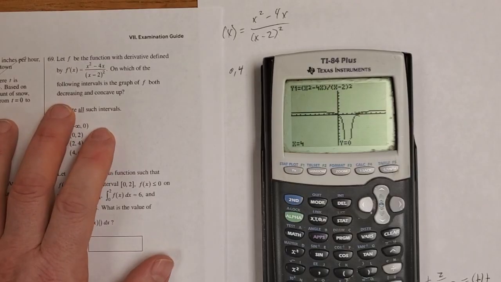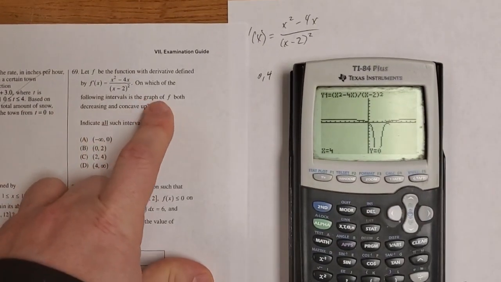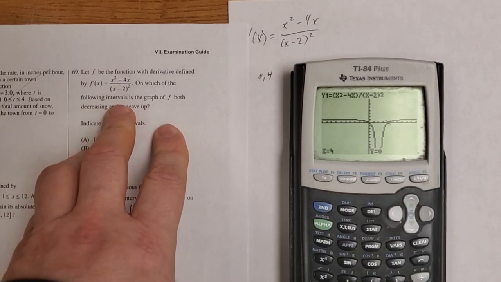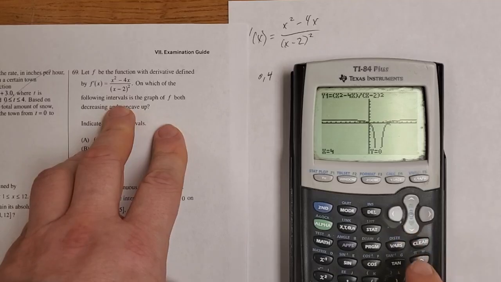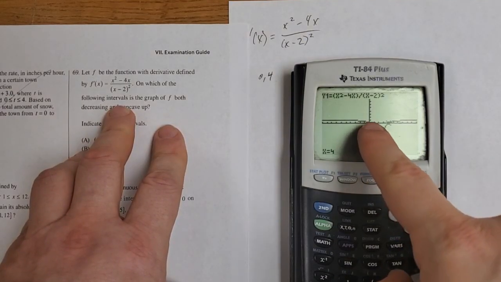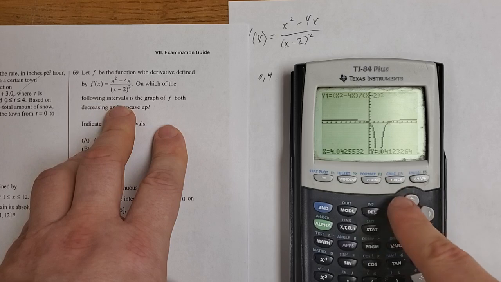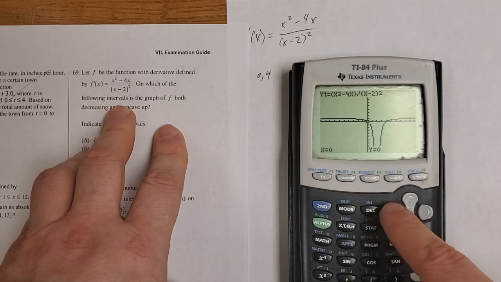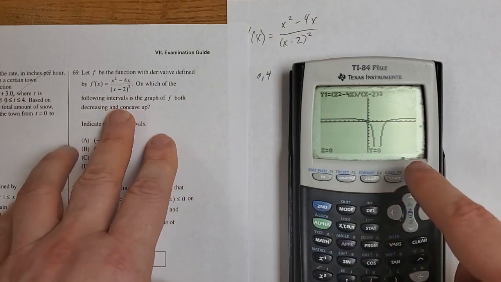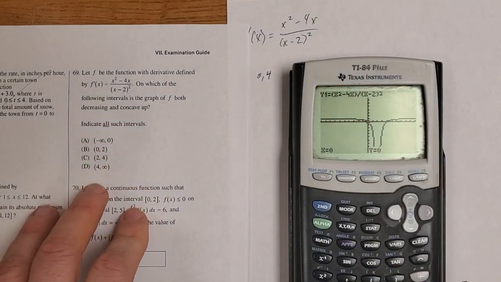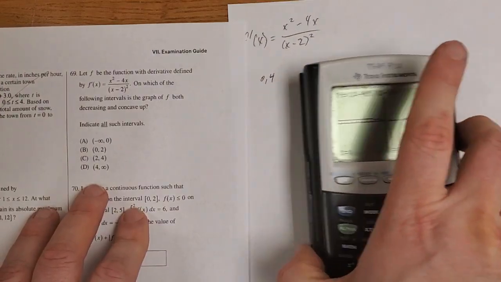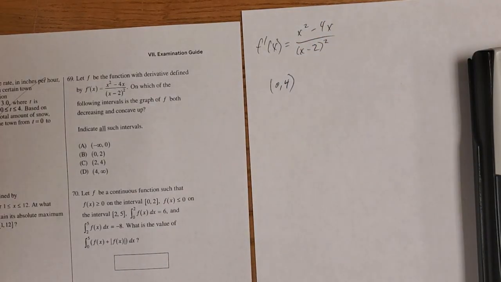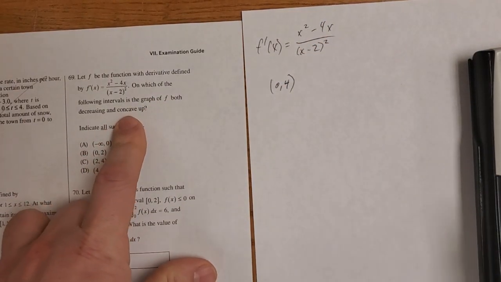So remember what we were saying, which of the intervals is the graph decreasing, meaning where is the slope negative? We can tell it's negative from here to here. And what is that over there? We think it's 0, right? Looks like it should be 0. It is 0. So it is negative between 0 and 4. So one of the conditions is met between 0 and 4. The graph is decreasing because the slope is negative.